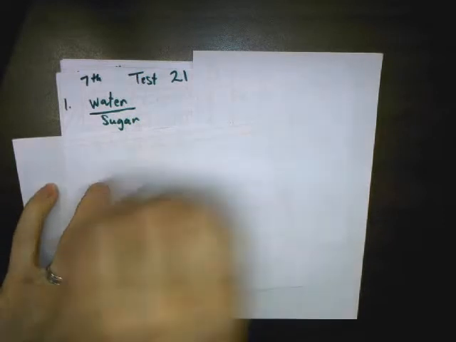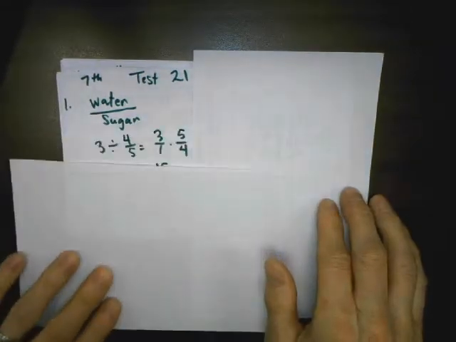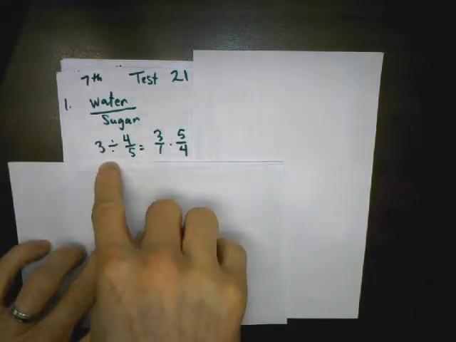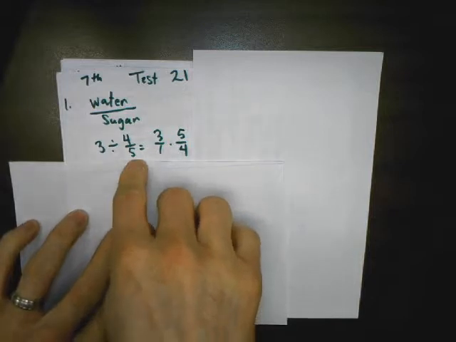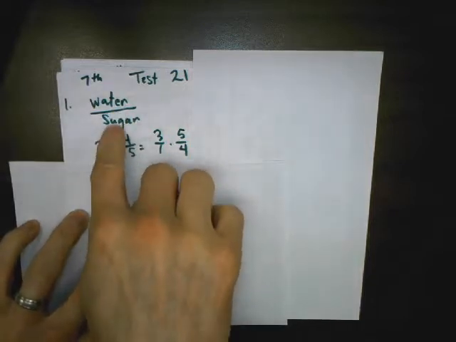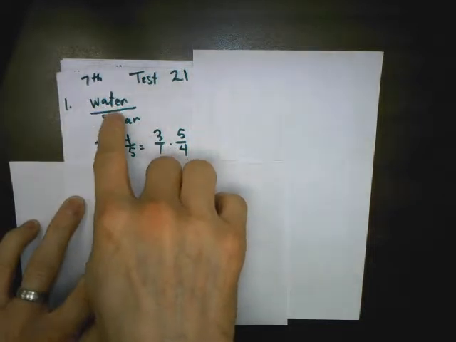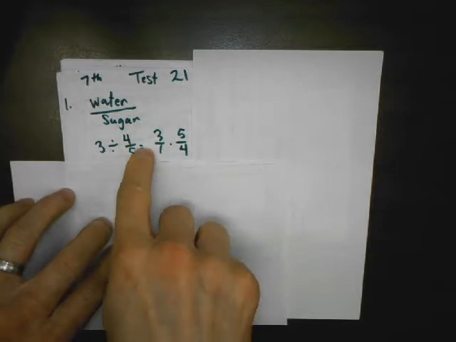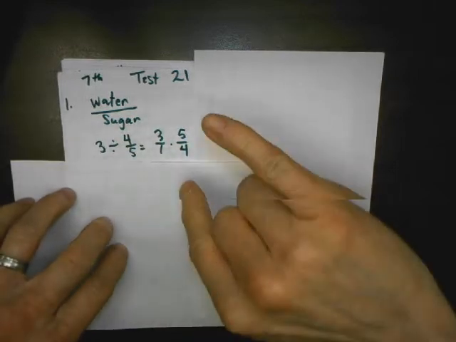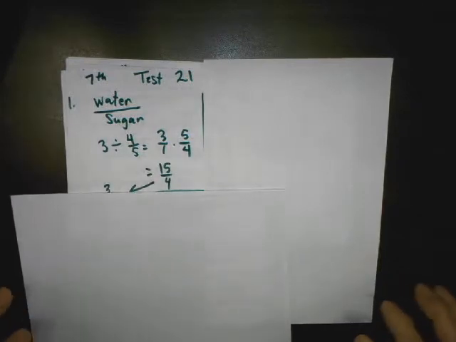So, since they said sugar last, we'll put sugar on the bottom, and the amount of water they had is 3 cups. The amount of sugar was 4/5 cups, and remember, all fractions are division problems, right? So that's why on top we divide by bottom. So 3 divided by 4/5 is the same as 3/1 times 5/4. Remember, multiply by reciprocal. Factor trees, cross out your 1s and multiply.